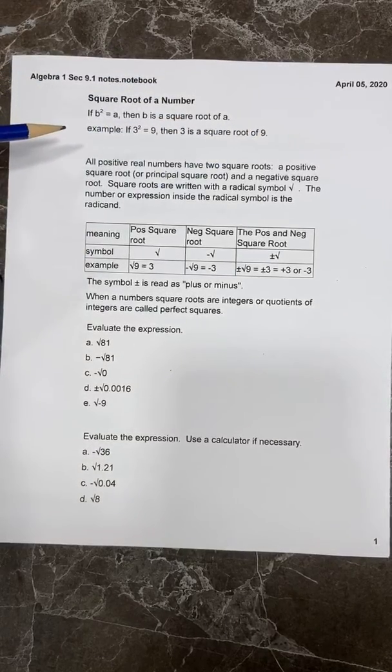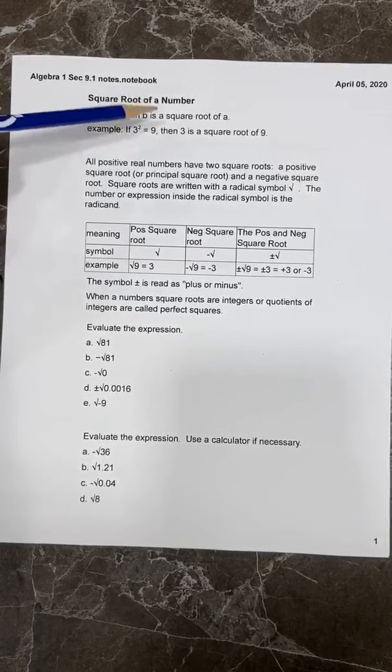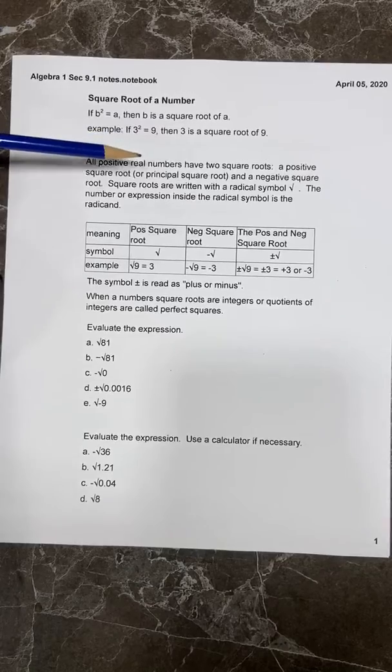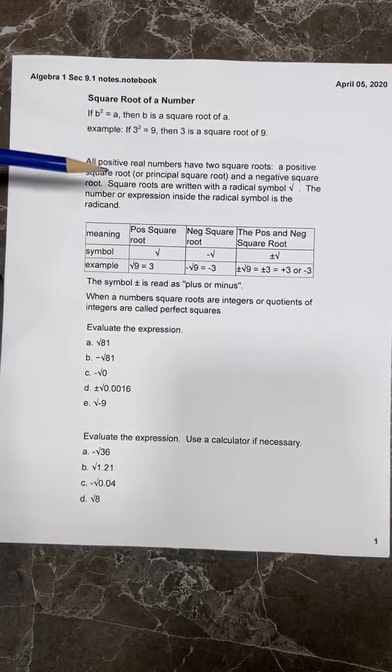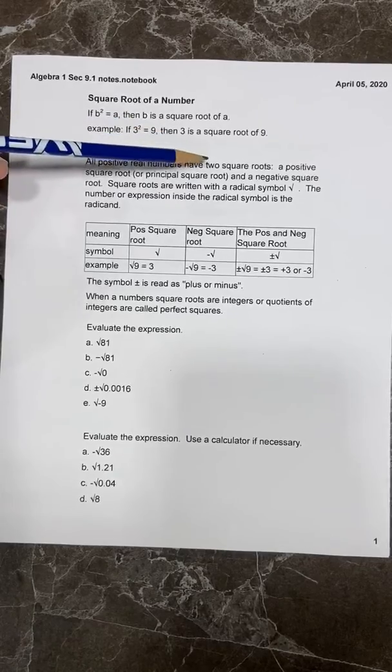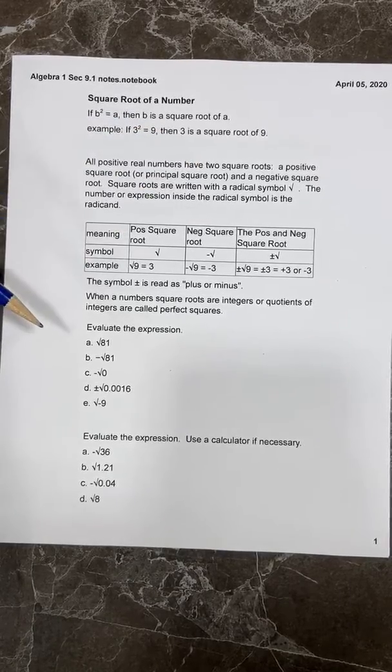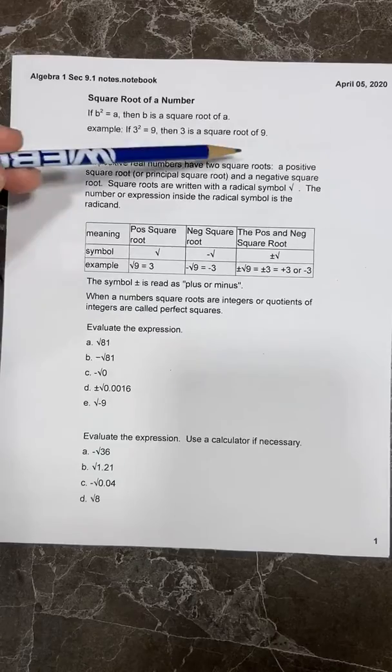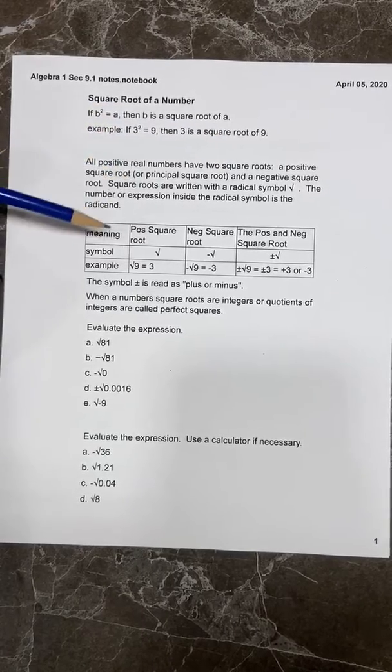Now one concept we have to think about that you may not have been taught up to this point is that now that we deal with positive and negative numbers in algebra, there is always the possibility that a number has two square roots. You can have a positive square root, which we call the principal square root, because that's what we usually think of when we think of a square root. We think of what is the positive number that multiplies times itself to equal that number.